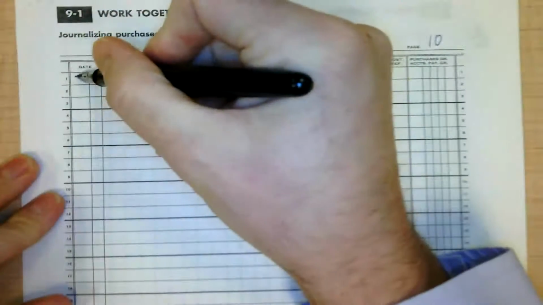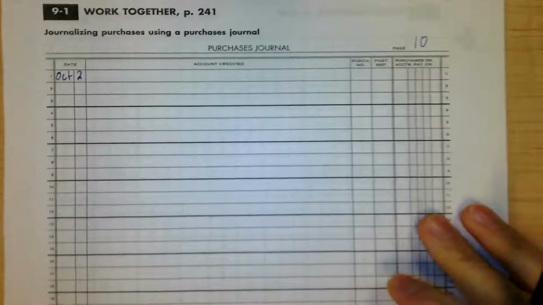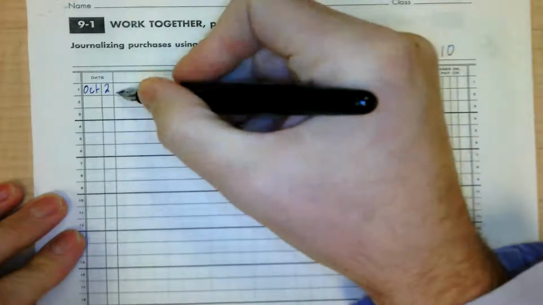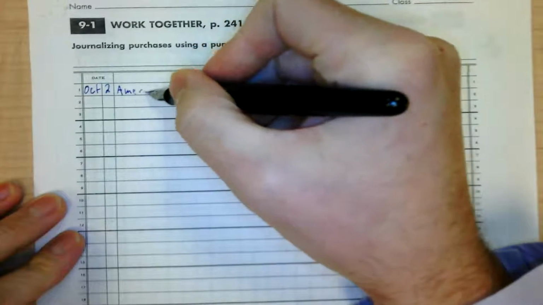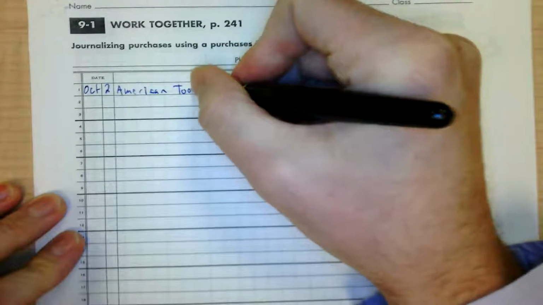So first, we write October 2nd. We bought stuff from American Tools.